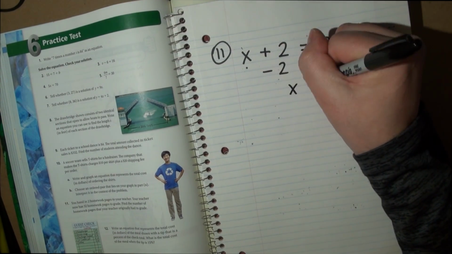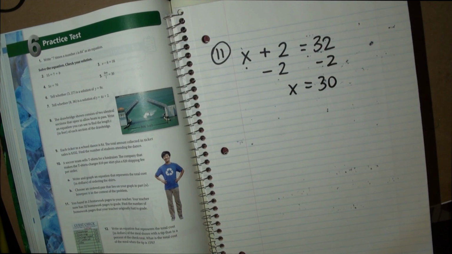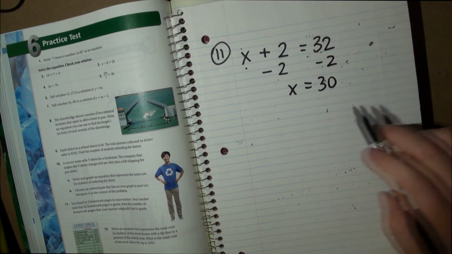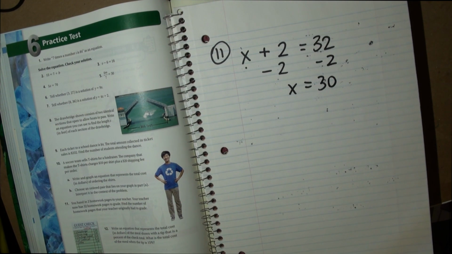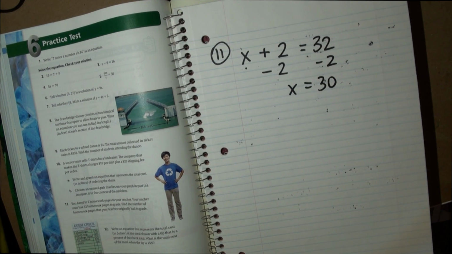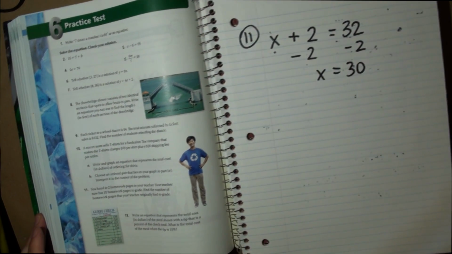That's going to leave us with just x on the left side, and then 32 minus 2 is 30. Clearly we can check this by taking 30 and plugging it up here. 30 plus 2 equals 32. We know we're right. We're guaranteed we're right. Number 11 is actually a really easy problem. It's just a matter of reading it carefully to understand it.